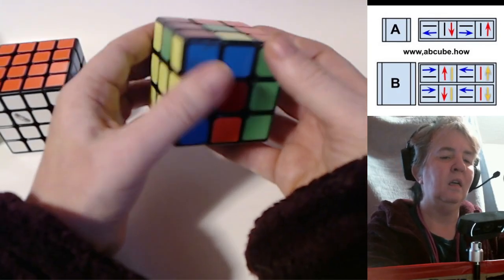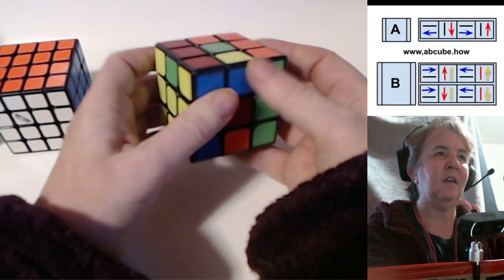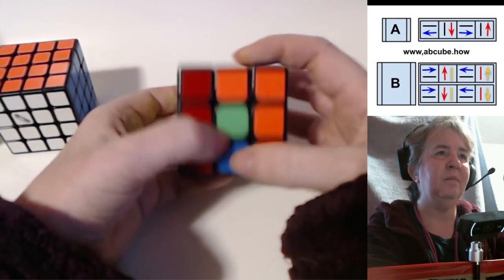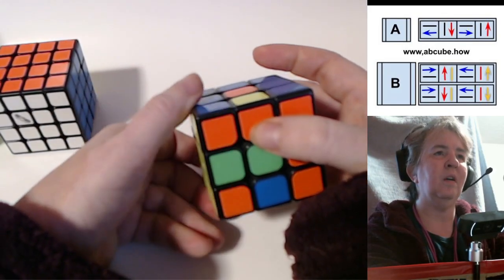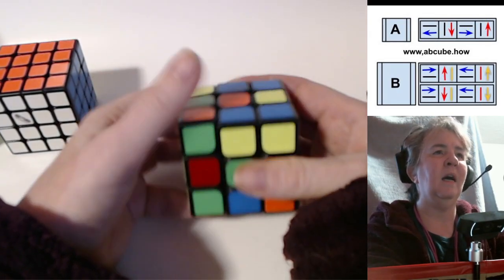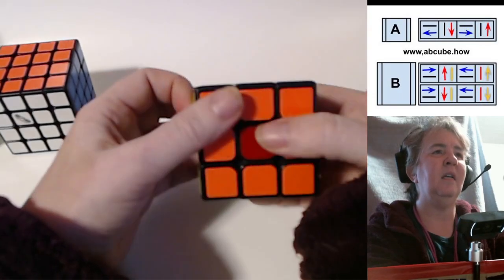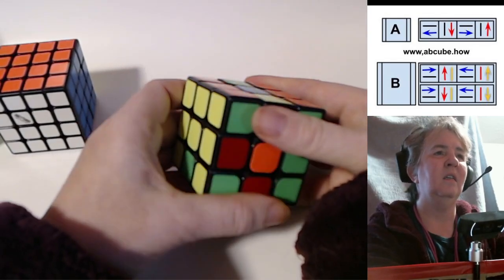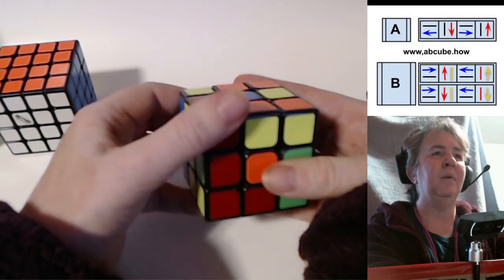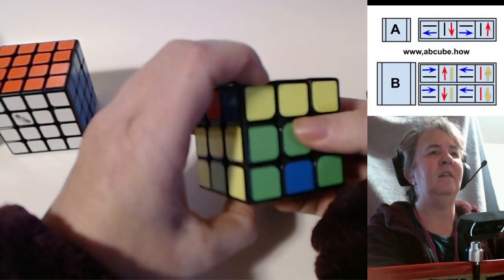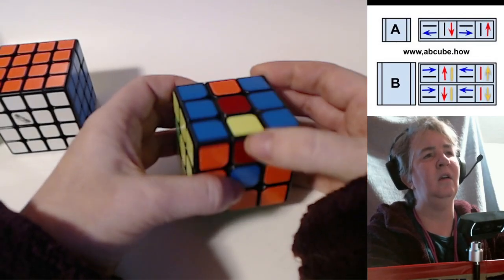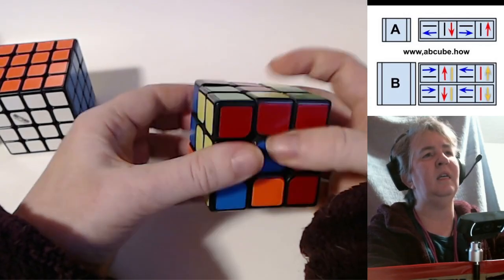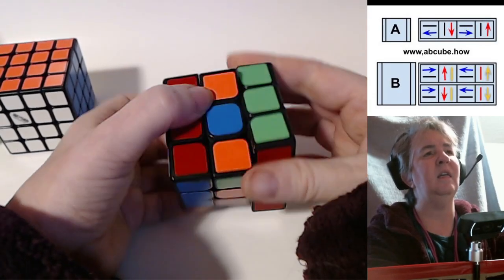Bring blue to the front. In this first column, second column. Away, up, in, up, away, down, in, down. Or yellow and orange, bring orange to the front. Away, up, in, up, away, down, in, down. Green, bring green to the front. Away, up, in, up, away, down, in, down. Bring red to the front. Away, up, in, up, away, down, in, down.